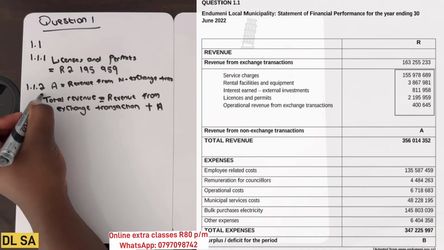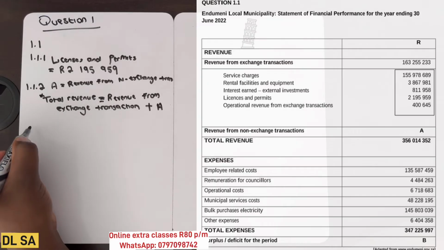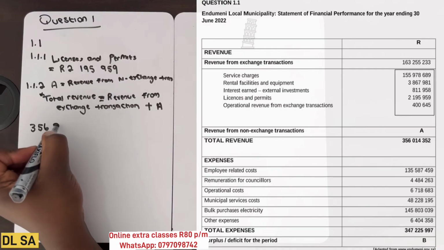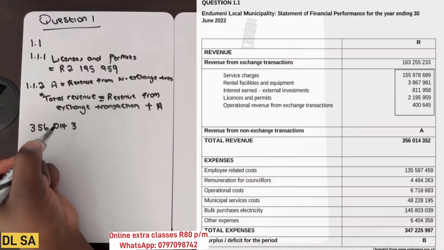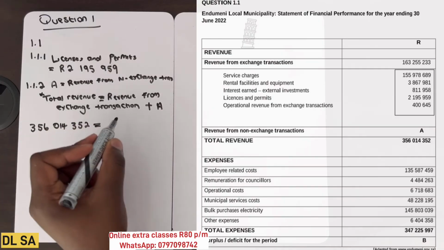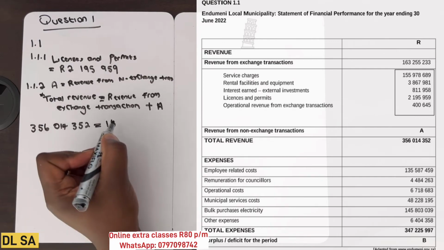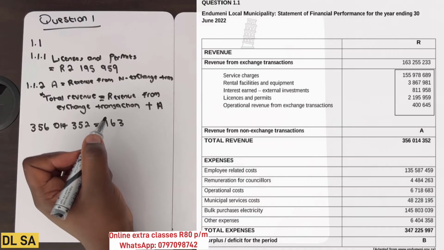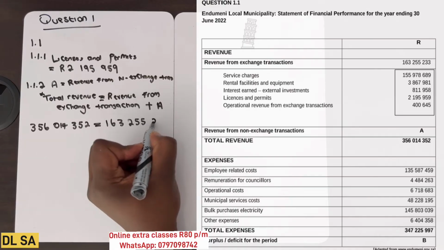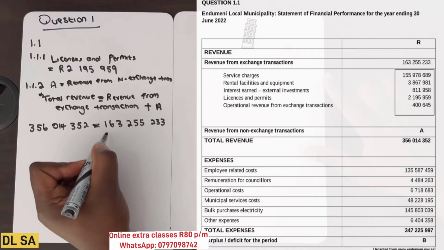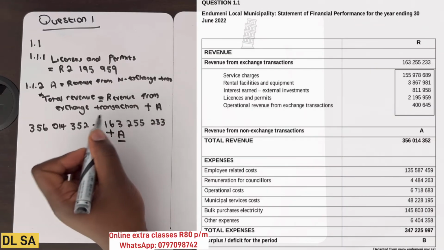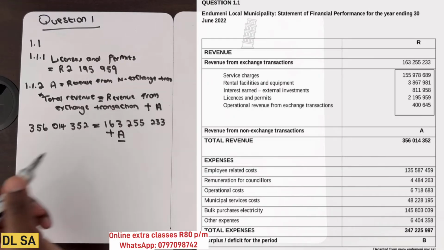We start with total revenue, which is 356,014,352, equal to revenue from exchange transactions, which is 163,255,233, plus our A. To get A, we take revenue from exchange transactions to the other side, so that we are left with A on this side.